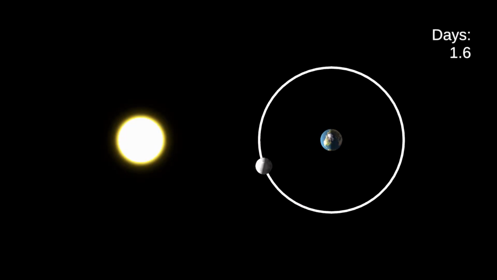This is the orbit of the moon around the Earth. Clearly the distances and sizes are not to scale, but I want to use this to illustrate the different types of lunar months and what they have to do with solar eclipses. The moon orbits the Earth once every 27.3 days.